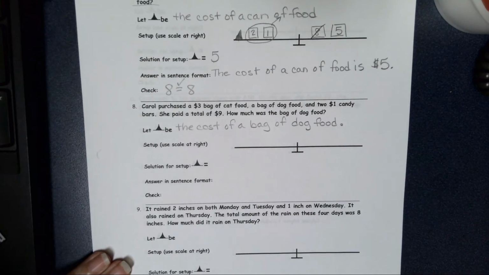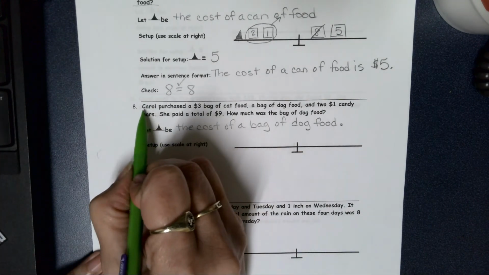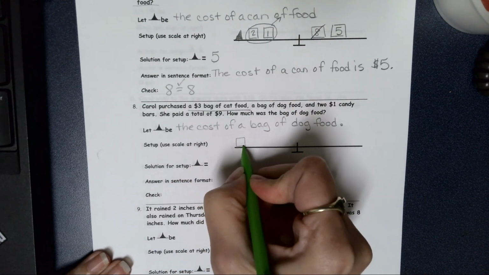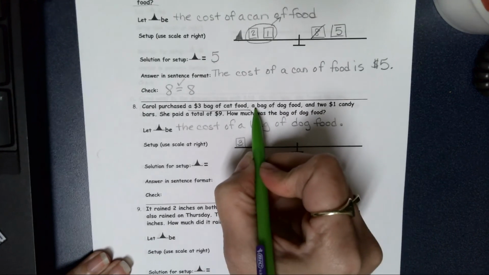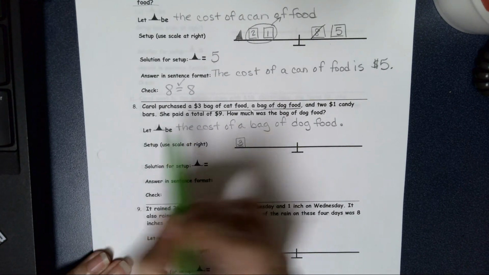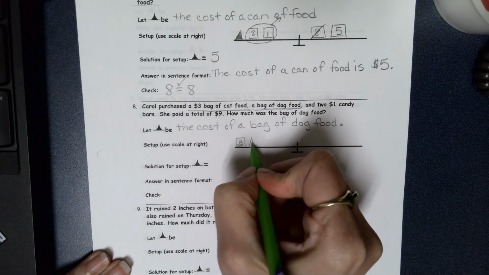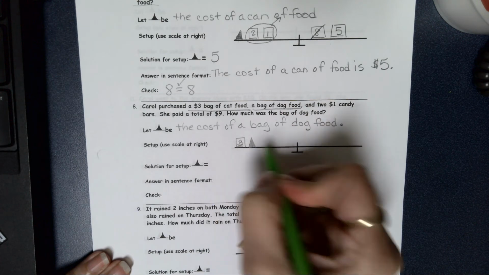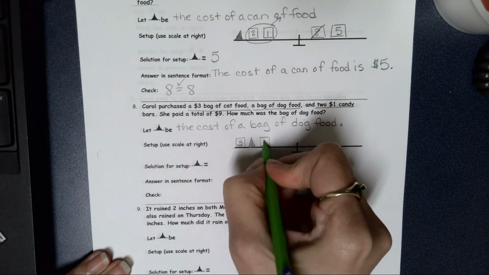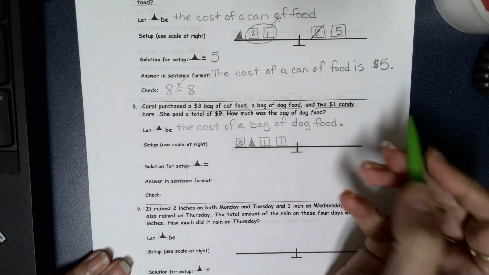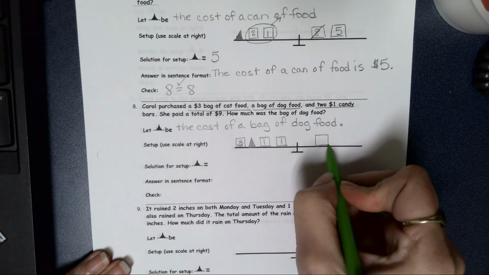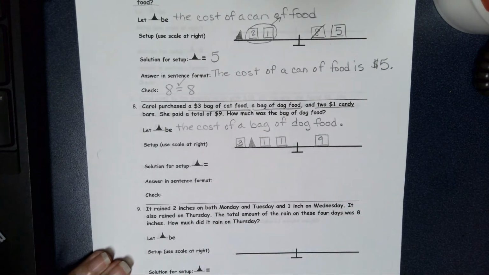So we're going to set this up. Let's start here with Carol purchased a $3 bag of cat food. We know the value of that, so we're going to put a 3 cube over here. A bag of dog food. Well, we said the cost is a pawn, so we're going to do a bag of dog food on here, which is 1 pawn, and 2 $1 candy bars. She paid a total of $9. So it was a total, so that's going to go on my right hand side. How much was the bag of dog food?